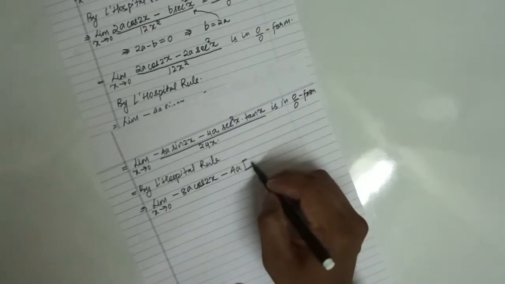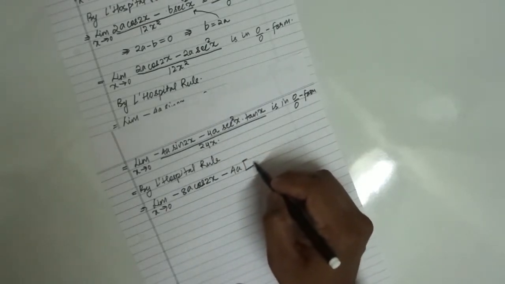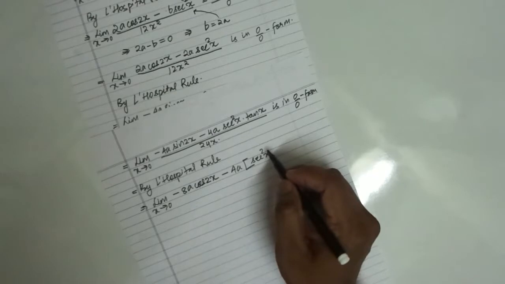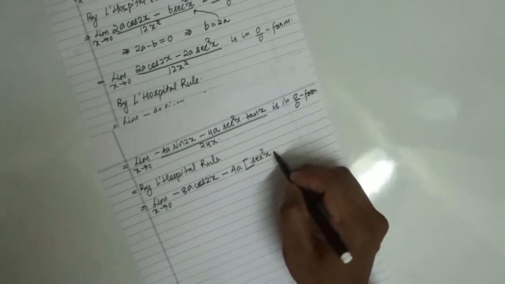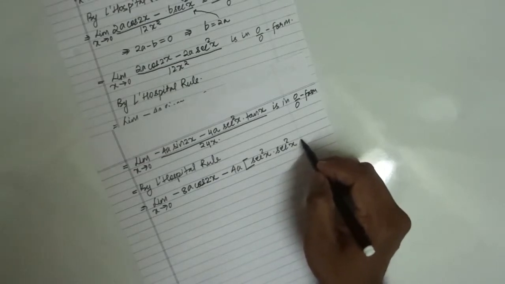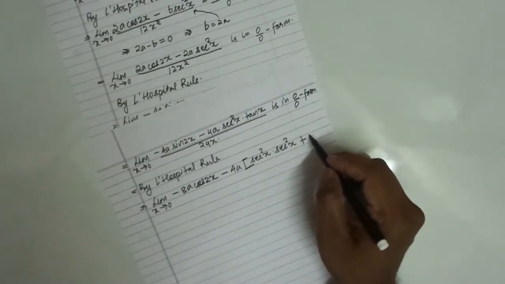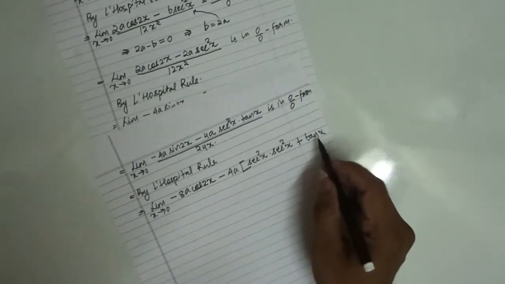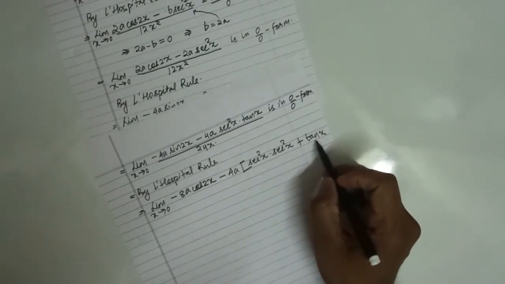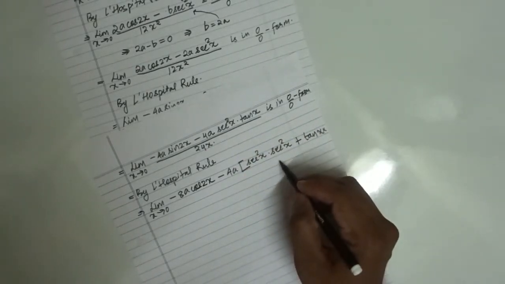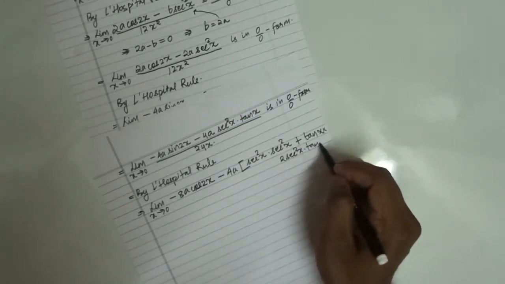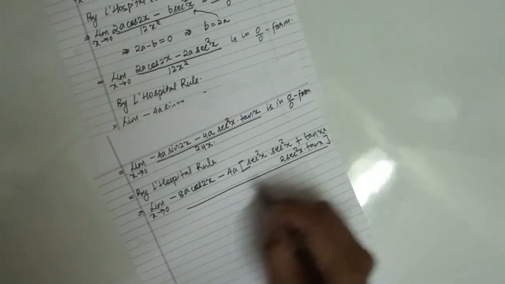So by u into v rule, sec square x as it is, and the derivative of tan x is sec square x, plus tan x as it is, and the derivative of sec square is 2 times sec square x tan x, upon 24.